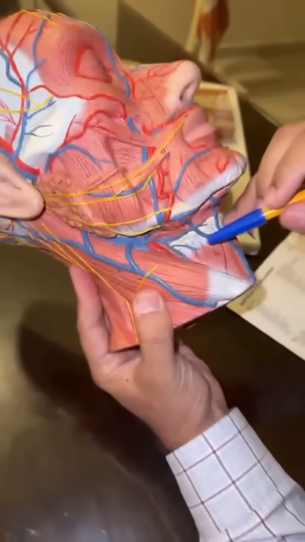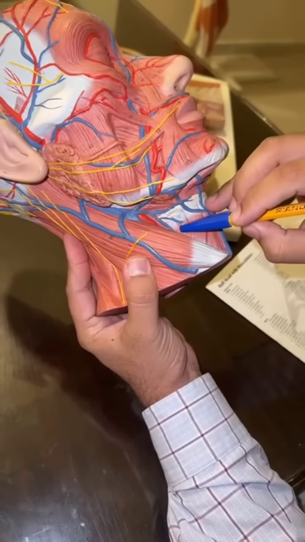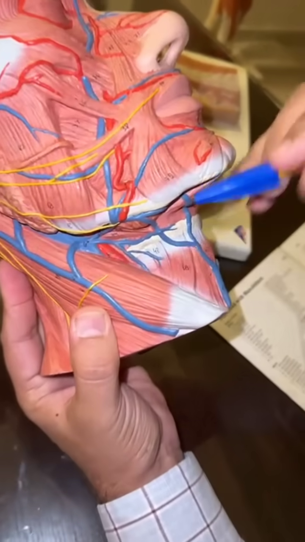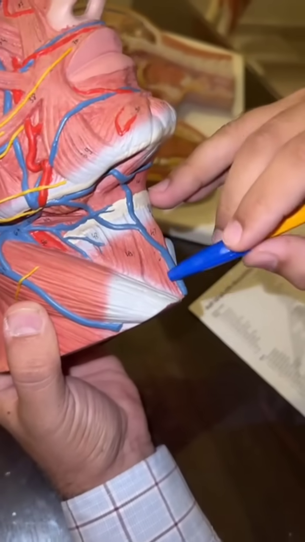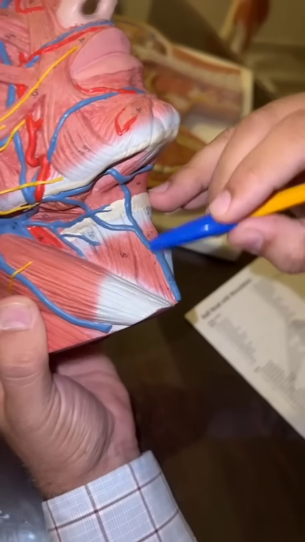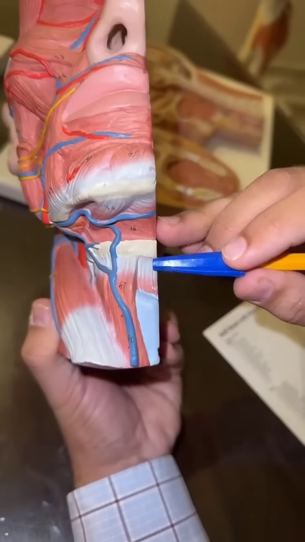Now, this is the omohyoid muscle. This one is the thyrohyoid muscle. This is the sternohyoid muscle, and this is the sternothyroid.